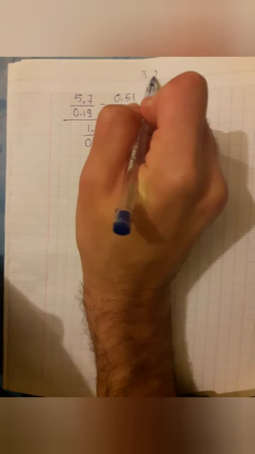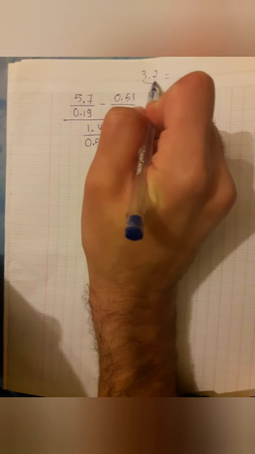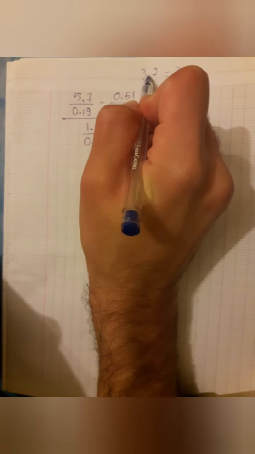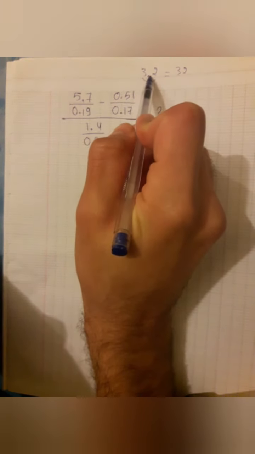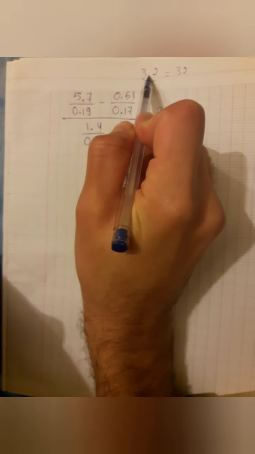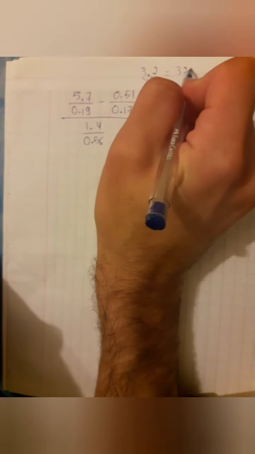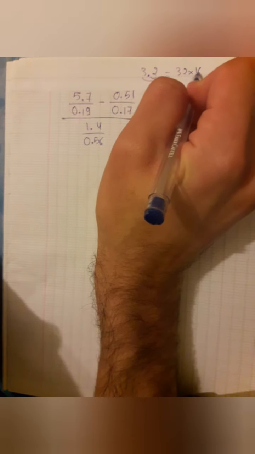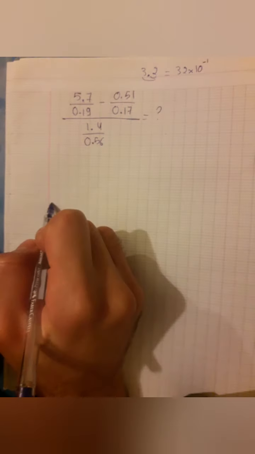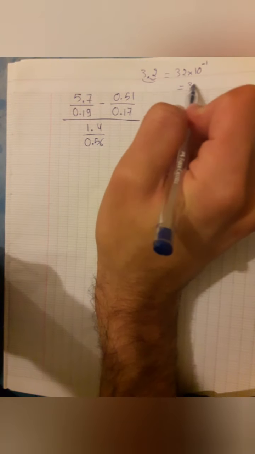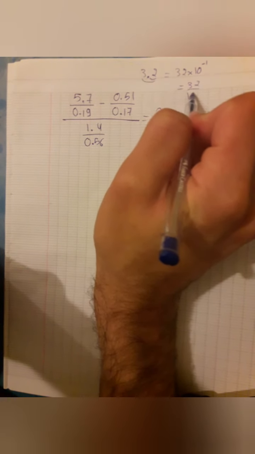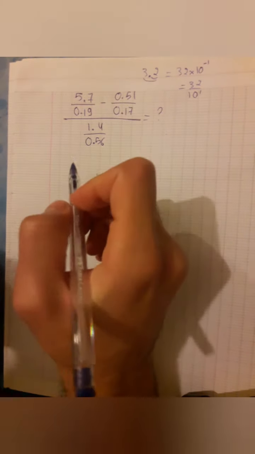How to do that? First, if you have, for example, 3.2, we can write it in the form 32 without the point or the decimal, and counting the numbers after the point, we have only one number, which is 2, and multiply it by 10 to the power minus 1. Or we can divide it by 10 to the power 1. So let's start with this.